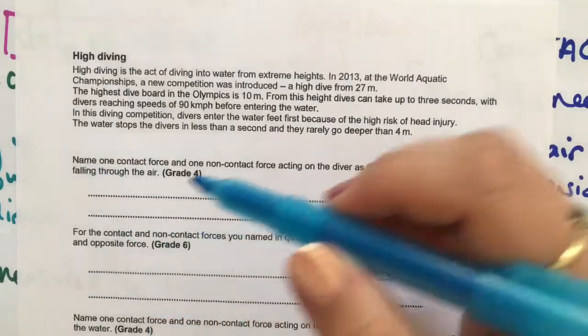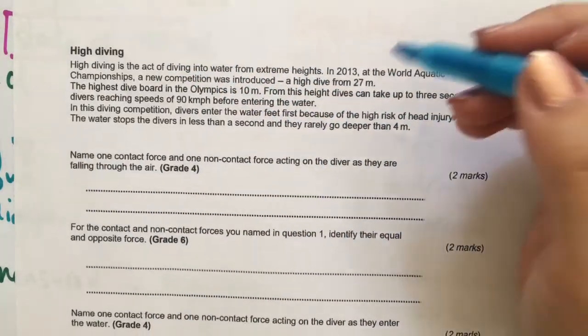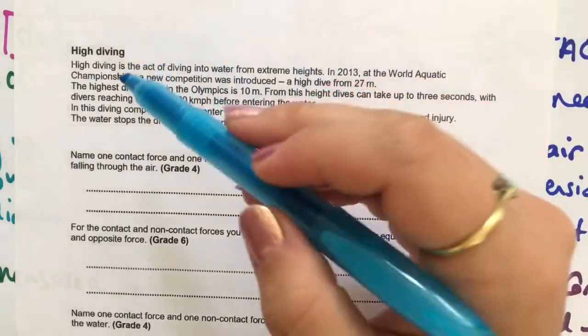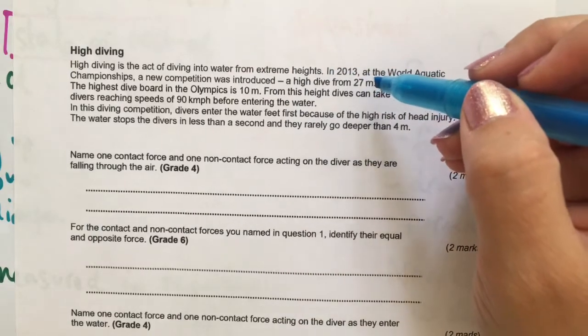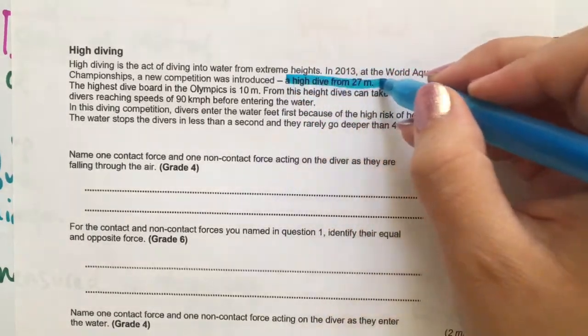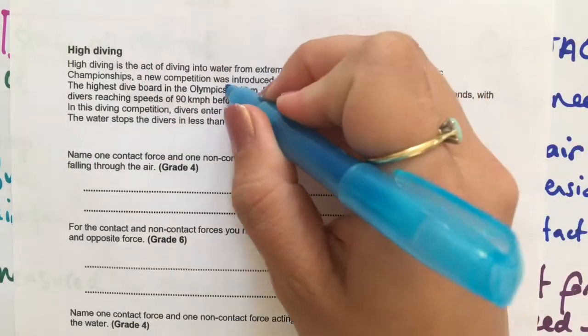High diving is the act of diving into water from extreme heights. In 2013, at the World Aquatic Championship, a new competition was introduced, a high dive from 27 metres. The highest dive board in the Olympics is 10 metres.